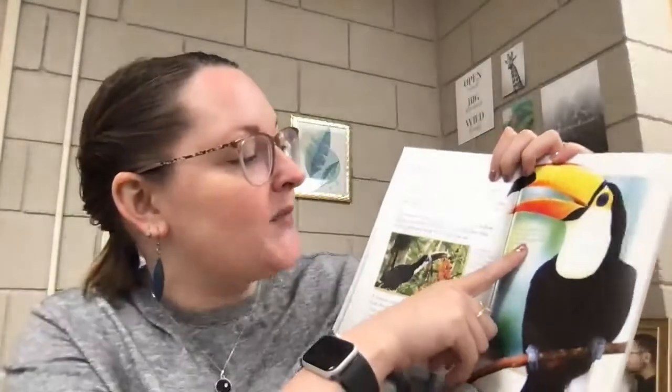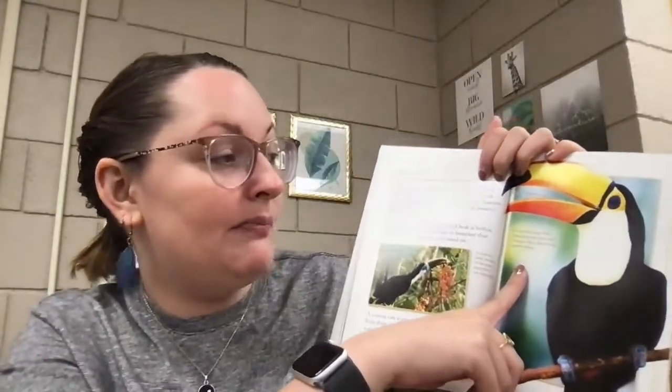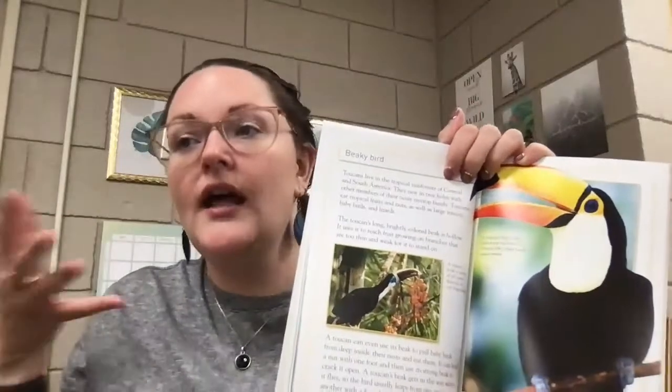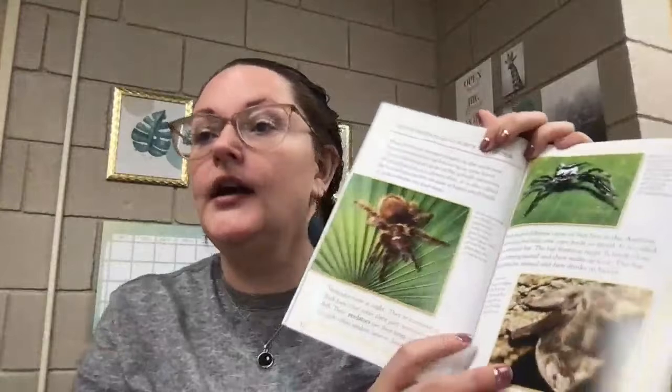So you will be able to see a lot of pictures with captions. So for example, this is a toucan, and it says a toucan's huge beak helps keep the bird cool. Toucans, like other birds, can't sweat. So we really need to pay attention to the different types of text features that we have in a book. It can really help us understand and dive deeper into what we are learning.